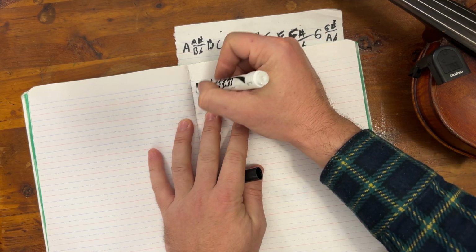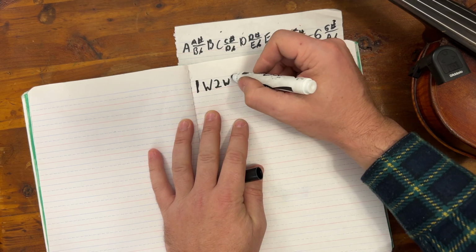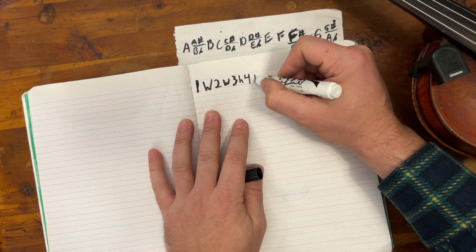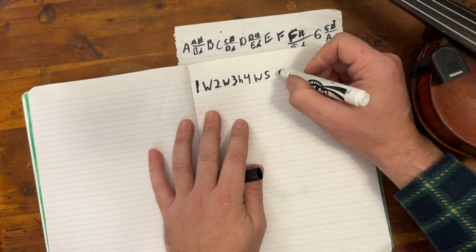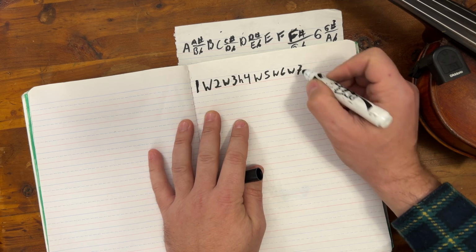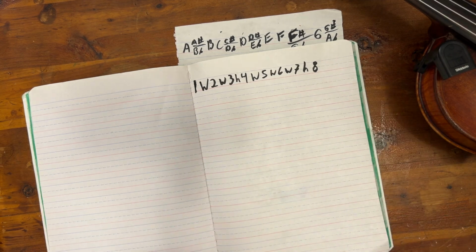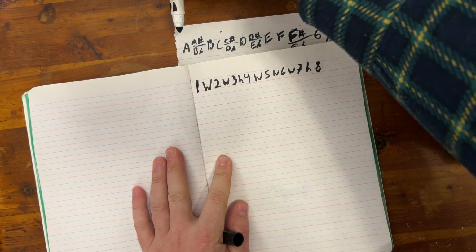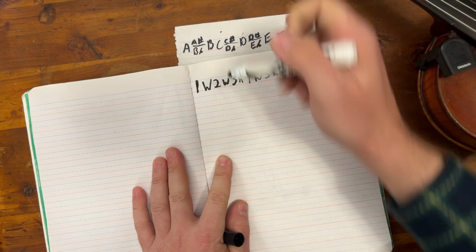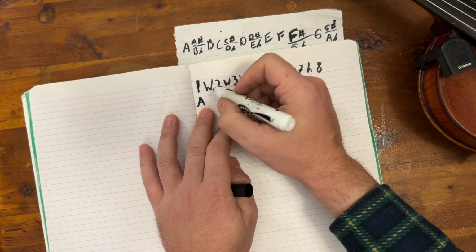We started out on our note 1, whole step to 2, whole to 3, half to 4, whole to 5, whole to 6, whole to 7, and half to 8. Out of A, when we started here, we went from 1, a whole step to B. I'm going to go a bit quickly through this. If you have any questions, refer back to the previous 2 videos.